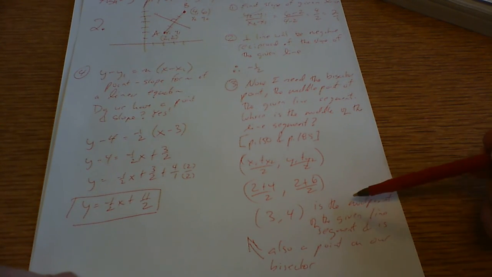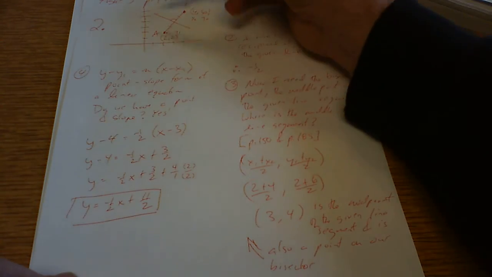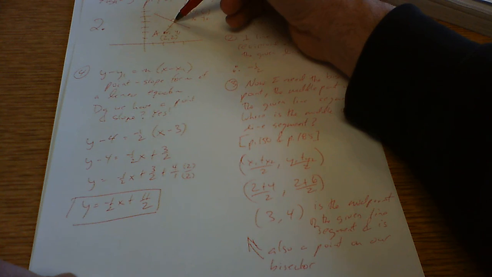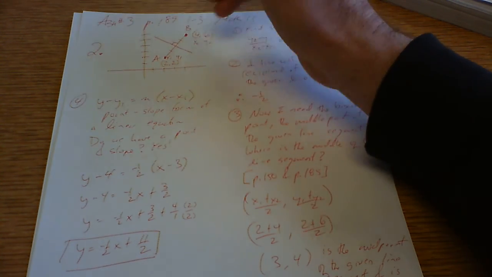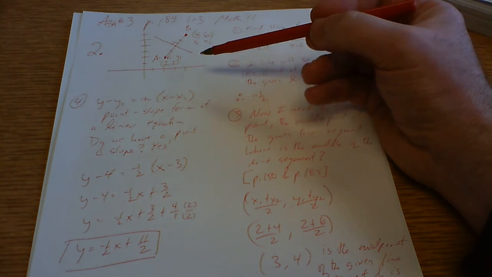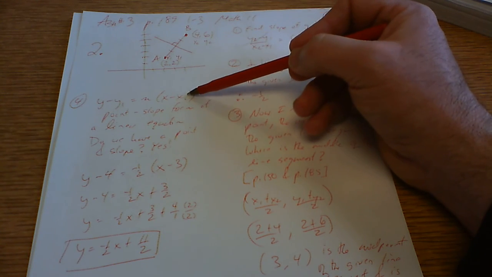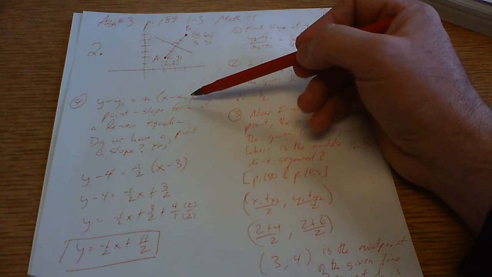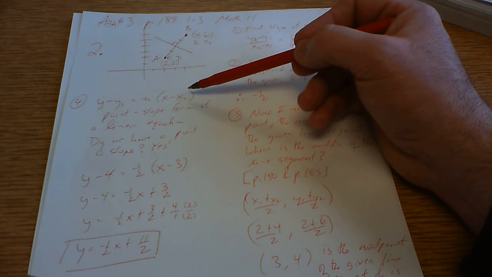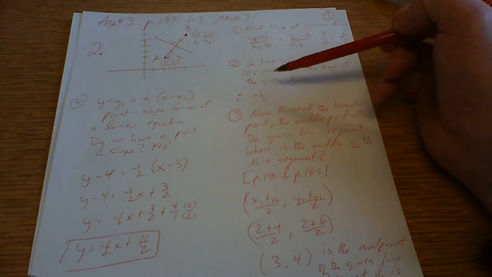So now I have the midpoint of this segment, which is also a point on the perpendicular line. What I need is an equation of the line. The question is asking me for an equation of the line. An equation of the line can be y equals mx plus b, that's the slope-intercept form, or this point-slope form. As long as I have a point and a slope, I can use this to make an equation. Do I have a point and a slope? I sure do. I already found that in these steps here.